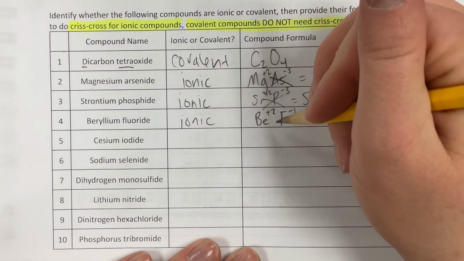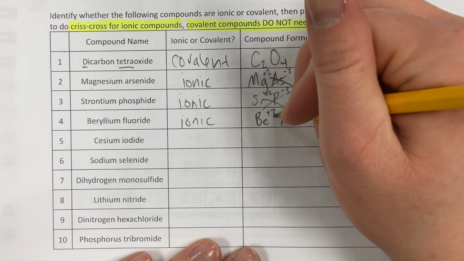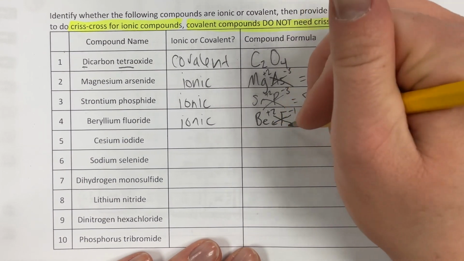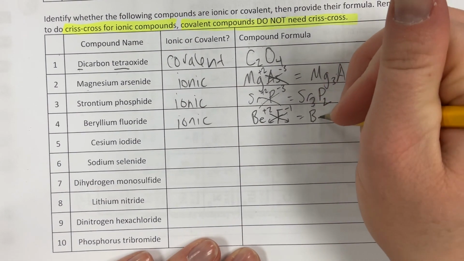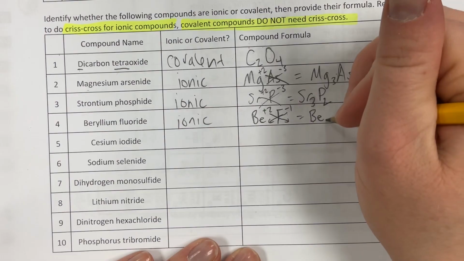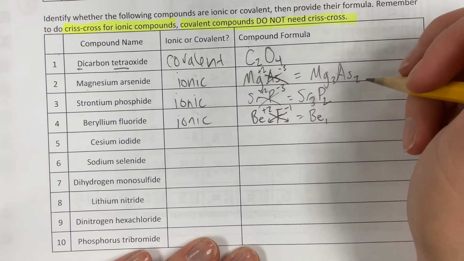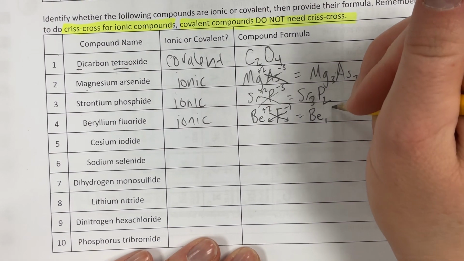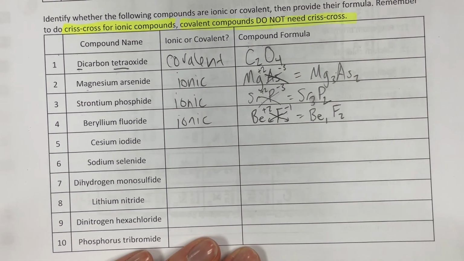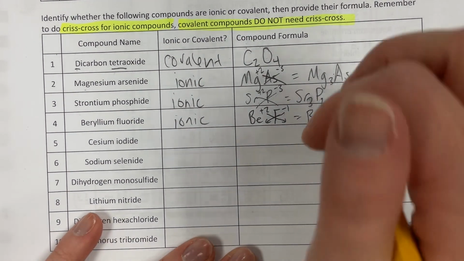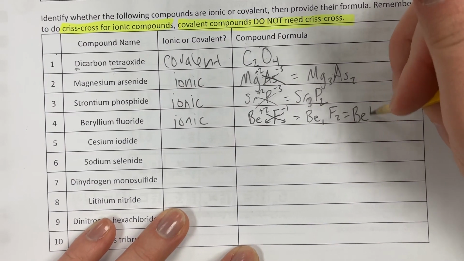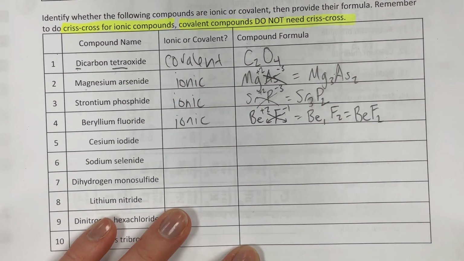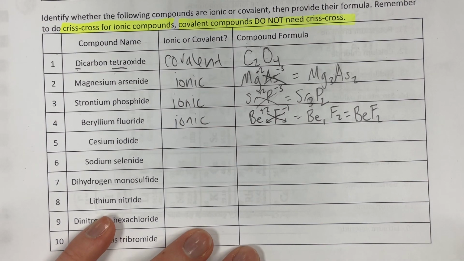Okay, then you're going to crisscross these again. So this 2 will go down here, that -1 will go down there. So it'll end up being BE, the -1. We just put the absolute value of the number. So just BE1, F2. And then that 1 can actually go silent. You can just rewrite that as BEF2. Okay.